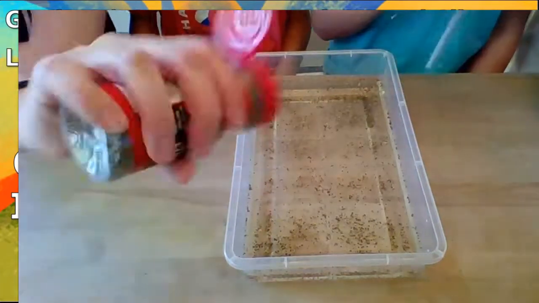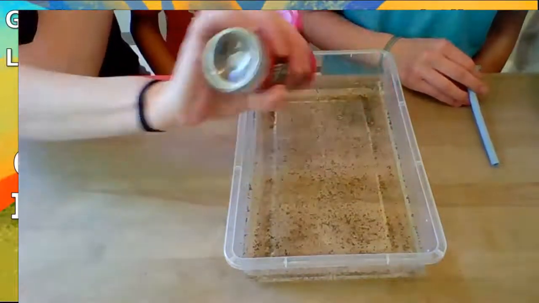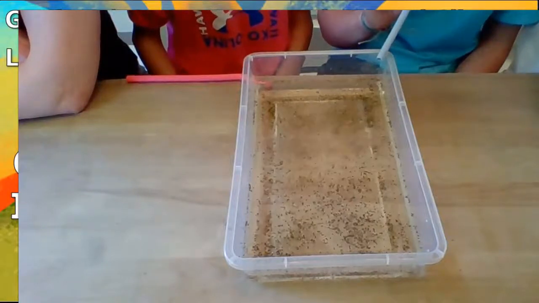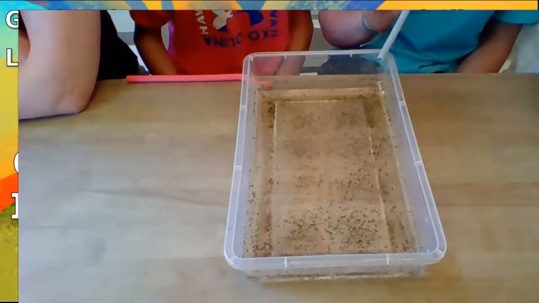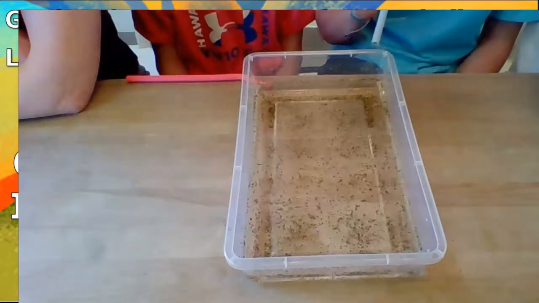Do we need more pepper? We always need more pepper. Okay, go for it. So you're going down the kind of corner, and what did you see happen there? The same thing.